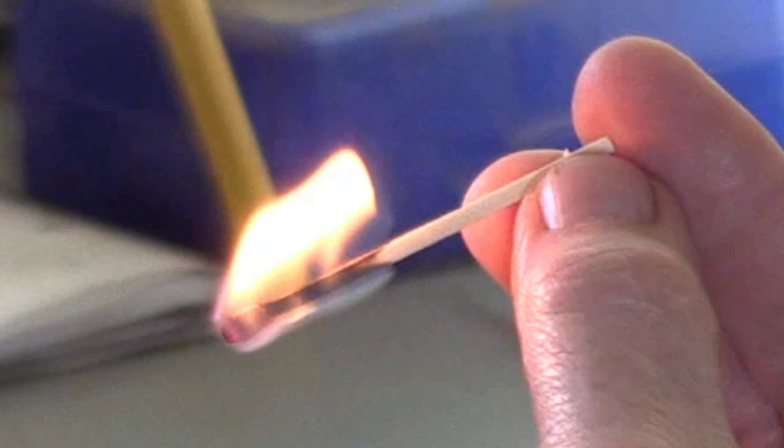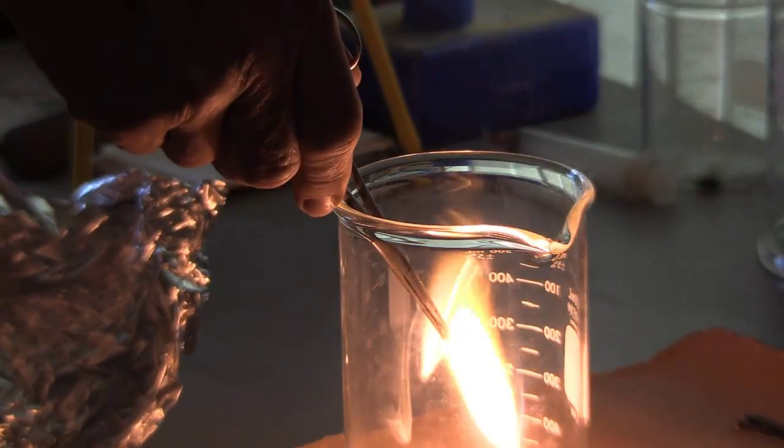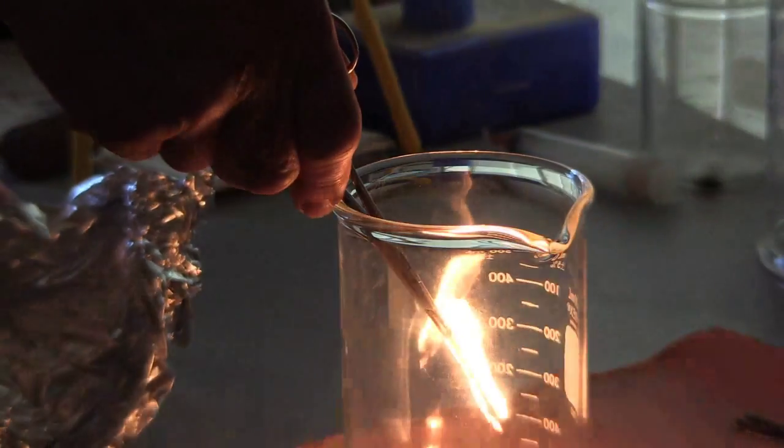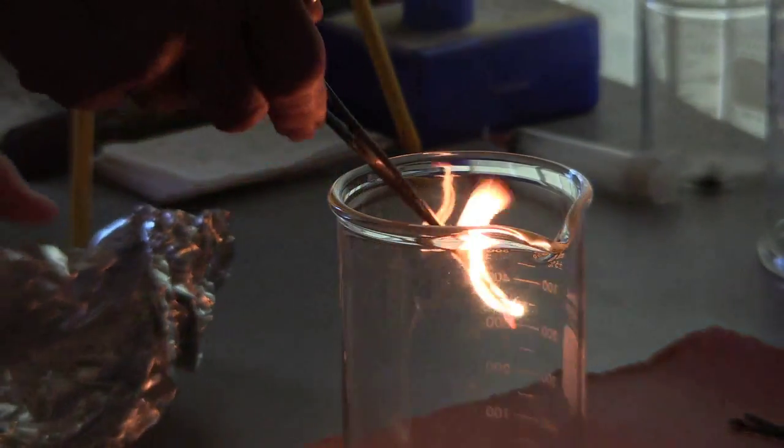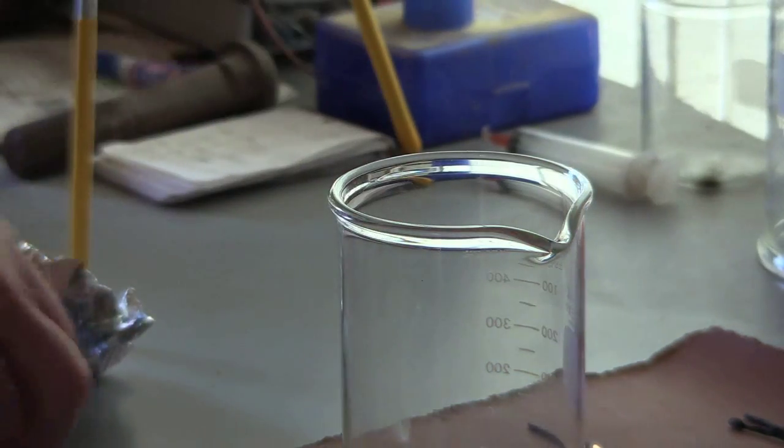I can improve this combustion by burning the match in pure oxygen, rather than air, which is only 20% oxygen. See how the additional oxygen supports the combustion when I plunge the match into a beaker of pure oxygen.